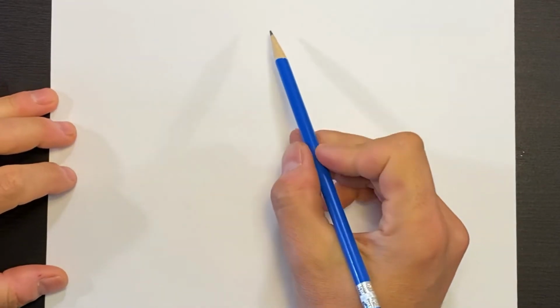So our ice cream cone is going to be vertical like this, and we're going to try to fill as much of the page as we can in this direction here.